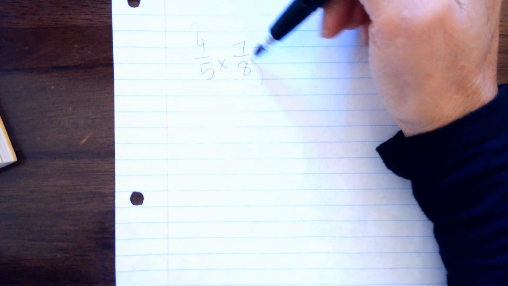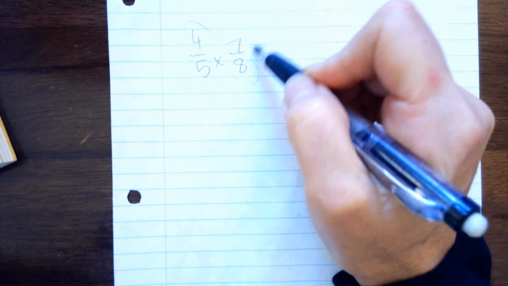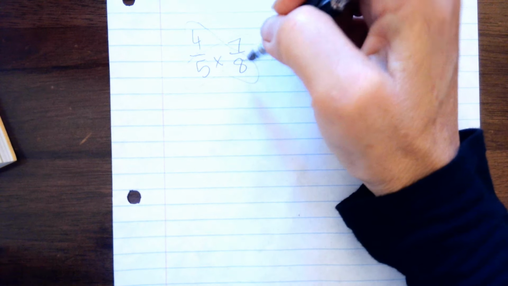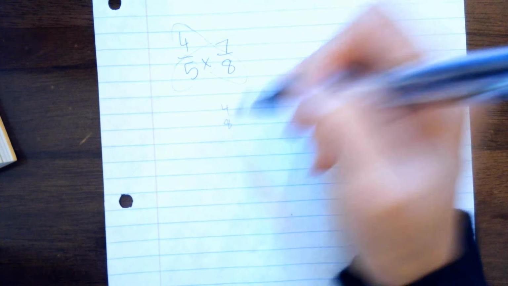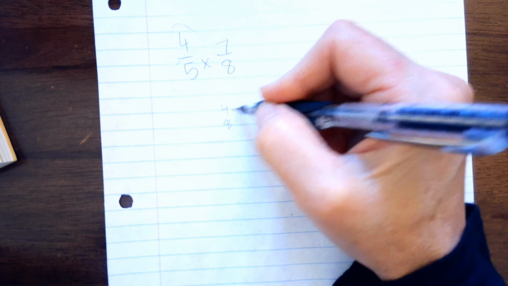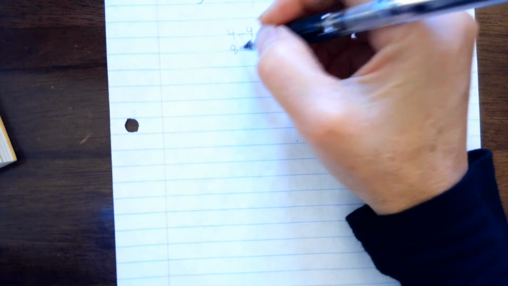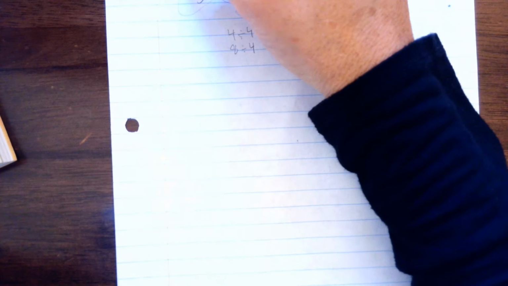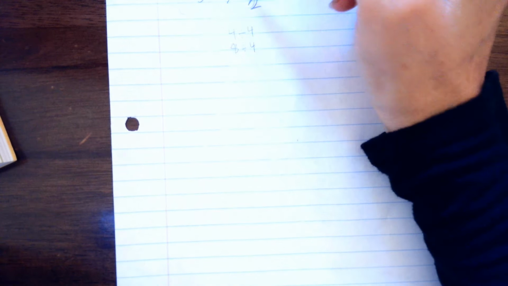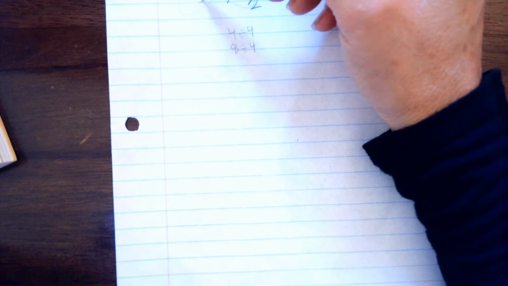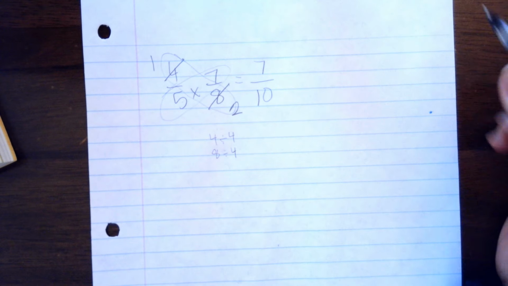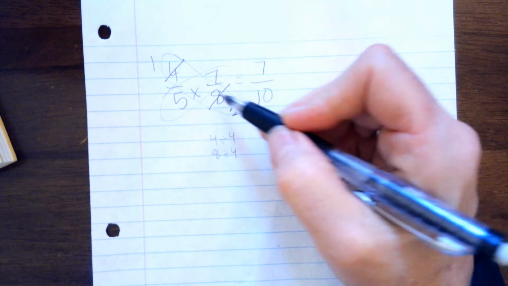These two numbers right here go together, and these two numbers right here go together. What you're going to do is say 8 and 4 have a common number. What is my common number that I could divide both 8 and 4 by? 4. So if I divide 4 by 4, I would get 1, and if I divide 8 by 4, I would get 2. Now, instead of doing 4 times 7 and 5 times 8, I do 1 times 7 is 7, and 5 times 2 is 10. So it totally cuts out the need to simplify because you're already simplifying it.